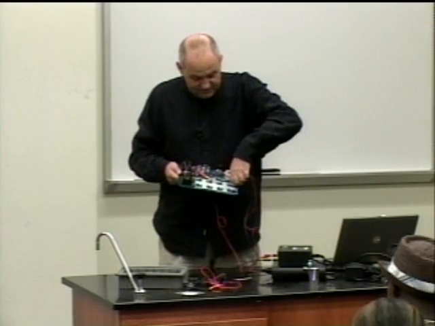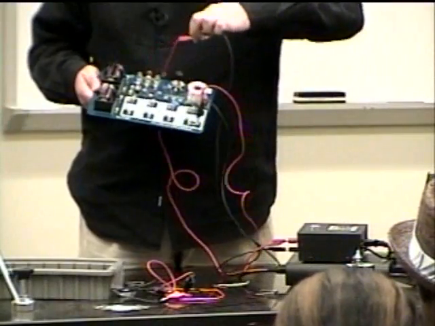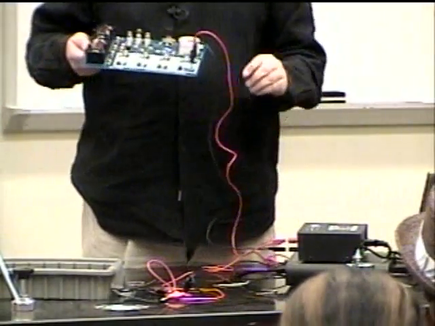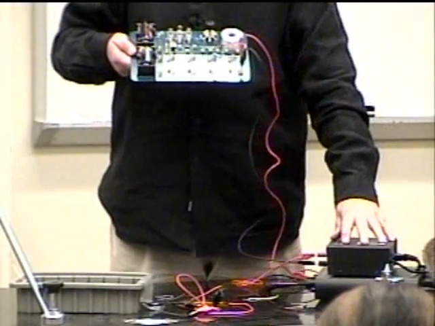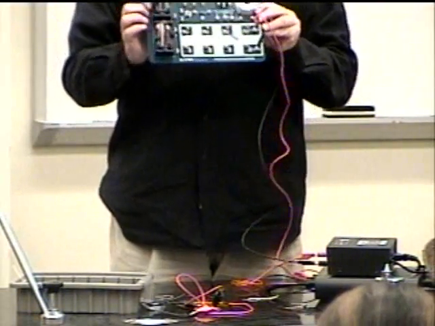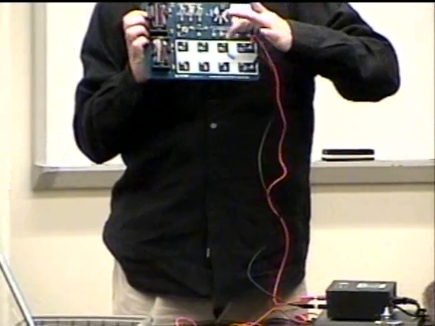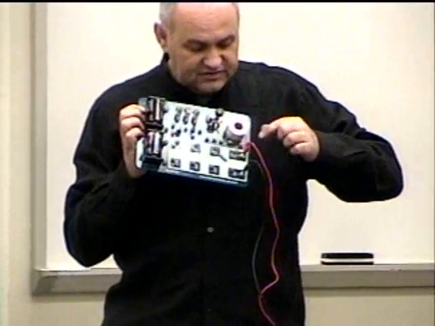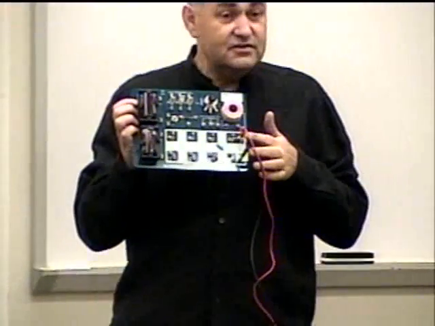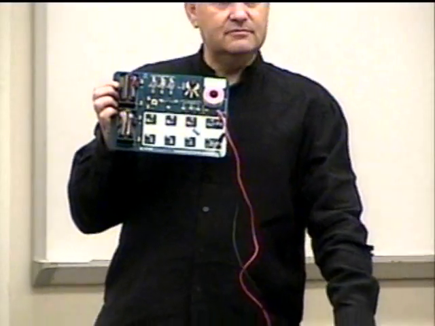I connected this circuit. First I will disconnect these so we are not confused. I connected this circuit to the power supply, and here is the resistor, and here is the capacitor. This is the source of electromotive force.